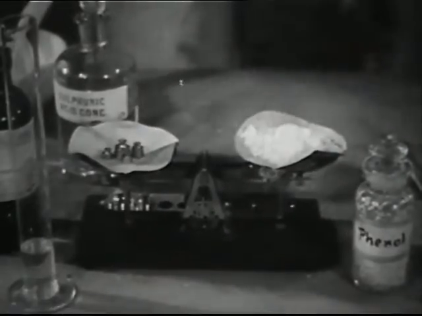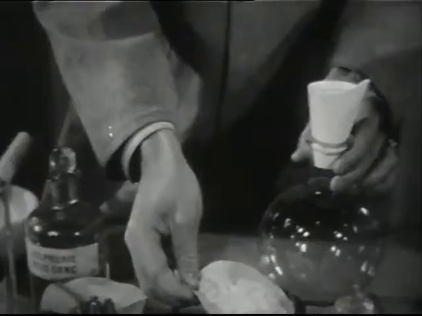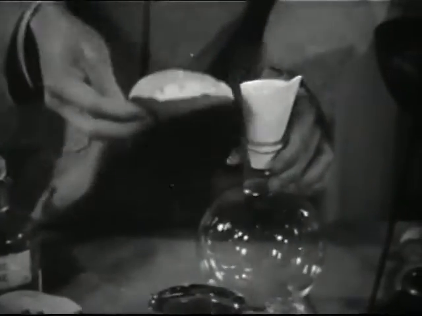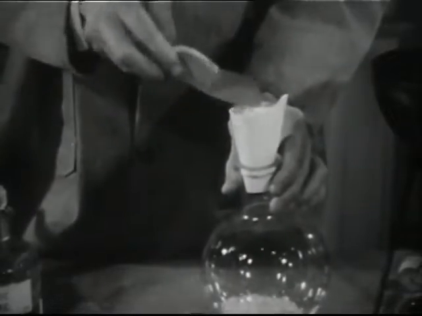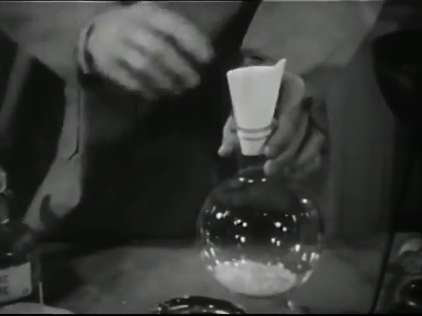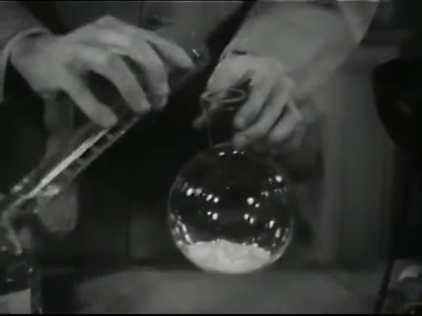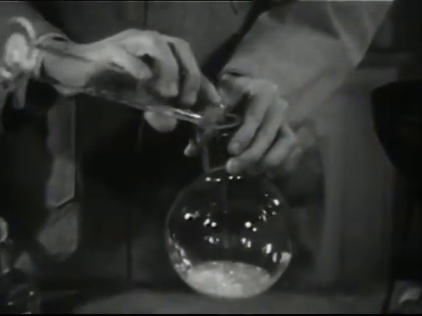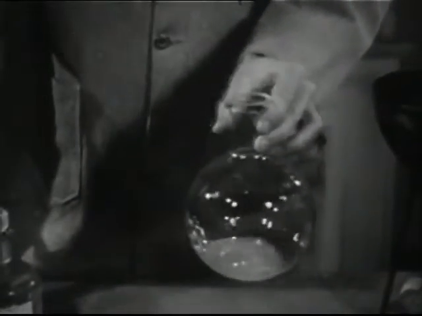Here we see the complicated process on a laboratory scale, where the steps can be clearly observed. A measured amount of phenol crystals is placed in a flask. Two-thirds as much formaldehyde is then added, and the mixture is swirled about to help dissolve the phenol.